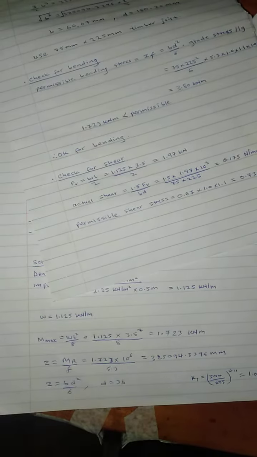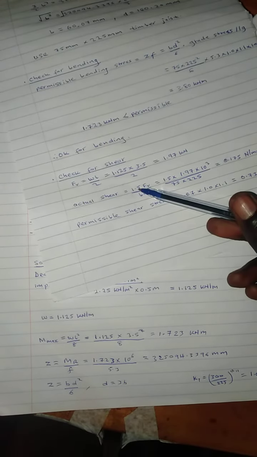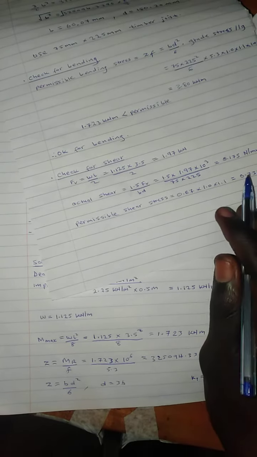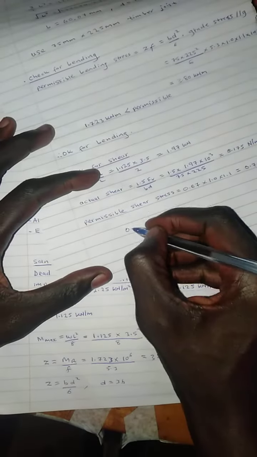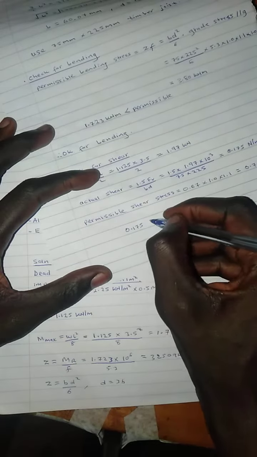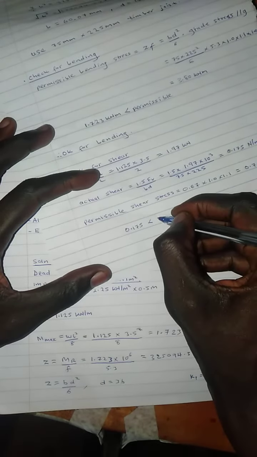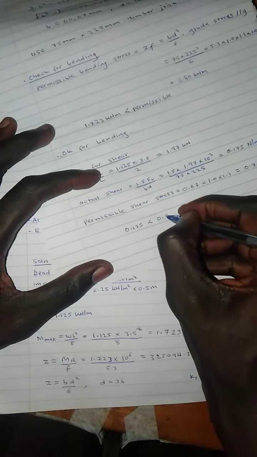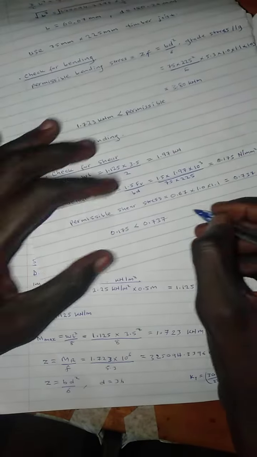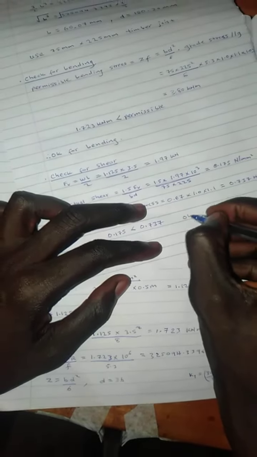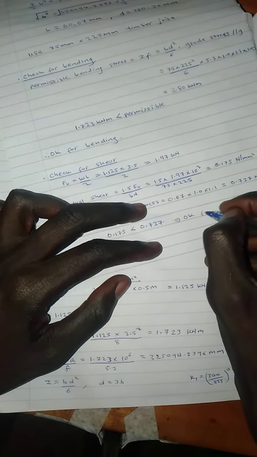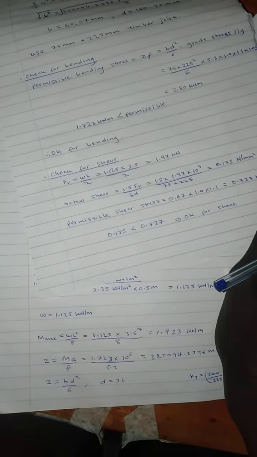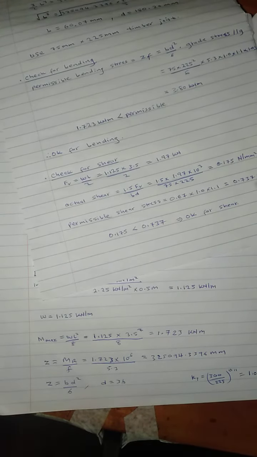So comparing these two, the actual shear force should not exceed the permissible shear force. So 0.175 is less than 0.737. So our joist is okay for shear. So the joist is okay for shear.